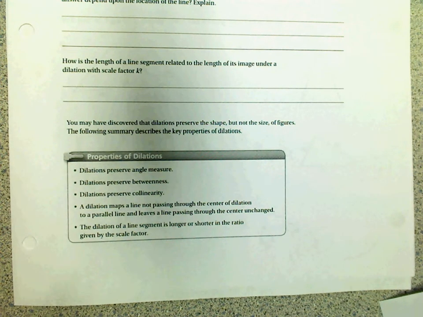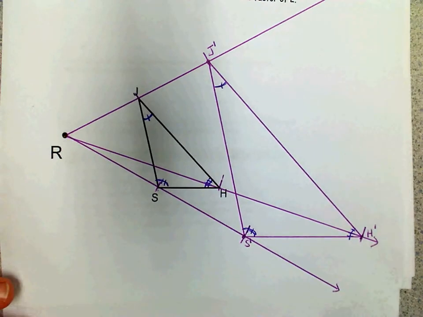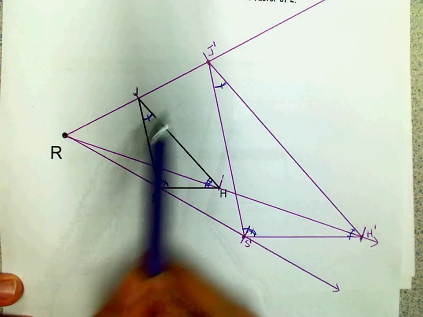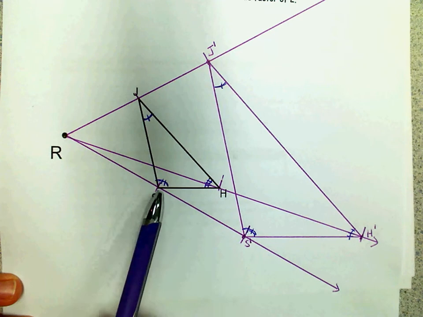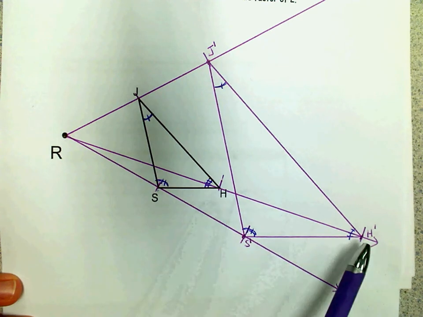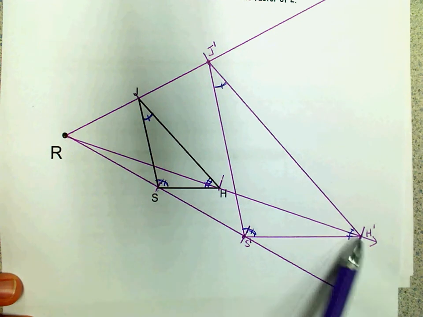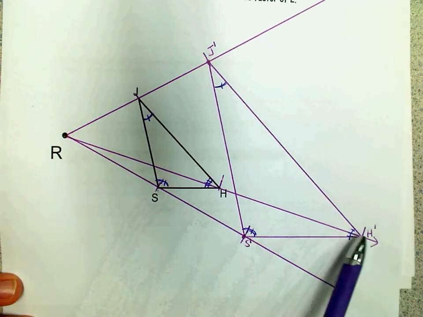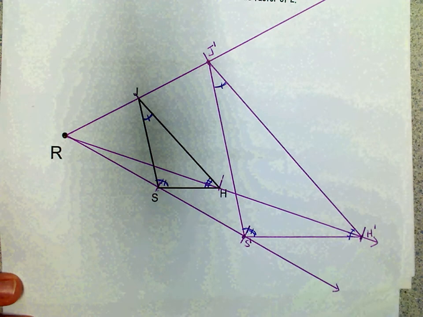test. The first property is that dilations preserve angle measures. That means the angles of your image are going to be congruent to the angles of your pre-image. So if we look at the construction that you did on number 1, angle J and angle J prime are going to be congruent to each other. Angle S and angle S prime are going to be congruent to each other, and angle H and angle H prime are going to be congruent to each other. So dilation preserves angle measures, which means the angles do not change.